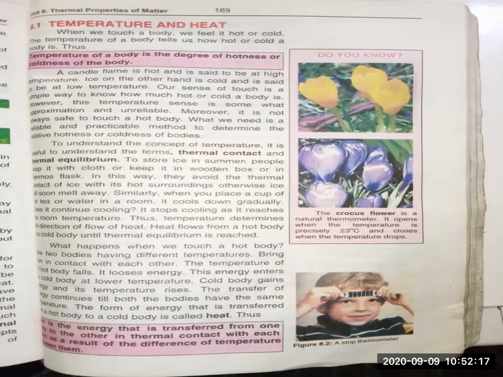One is at a cold temperature and one is at a hot temperature. So what will happen when they shake hands with each other? The heat will be transferred from the hot body to the cold body, and keep on transferring until both are at the same temperature.